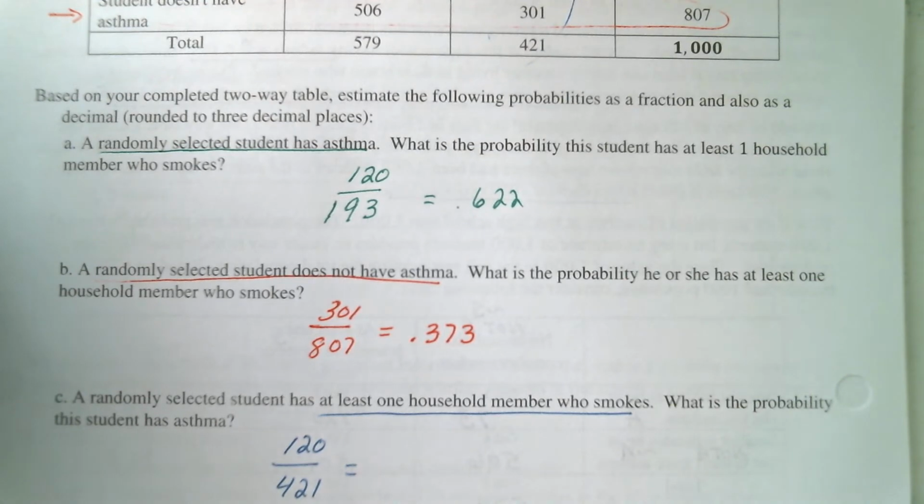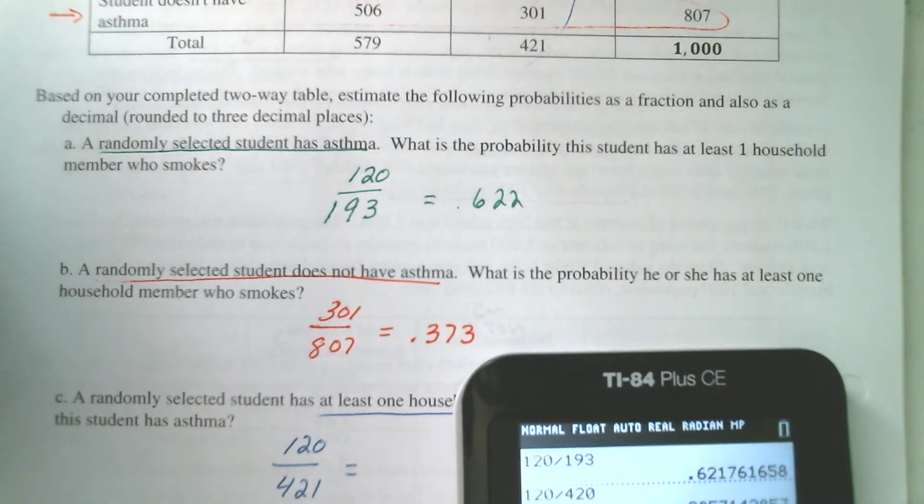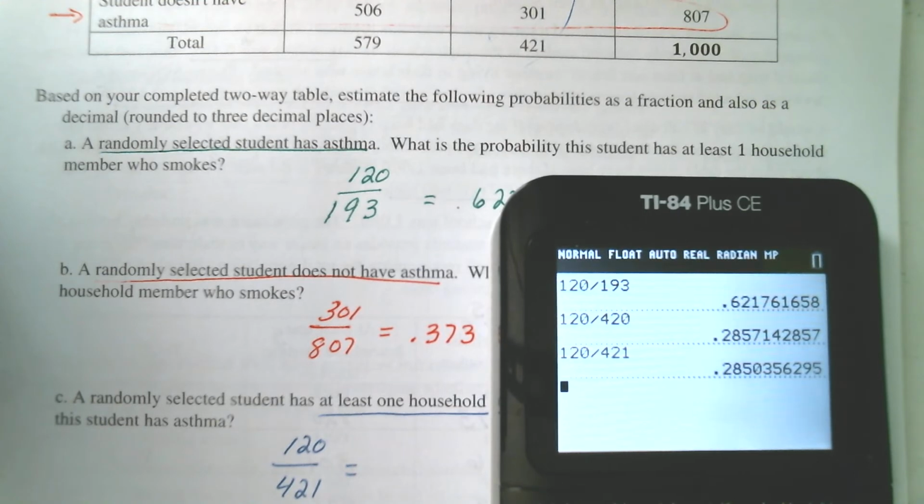Put that into the calculator, round to 3 decimal places. 0.28... Oops. Miskeyed. I was going to say 6, but I miskeyed. 0.285.